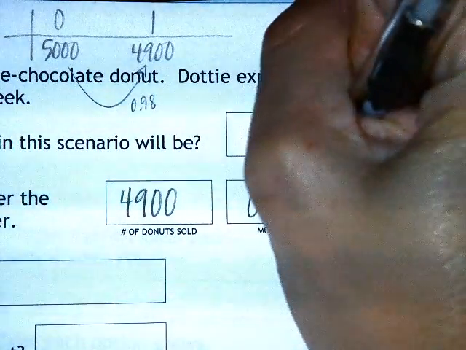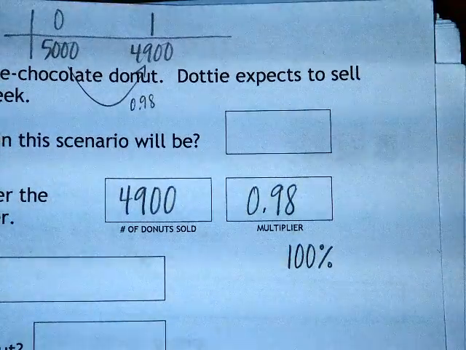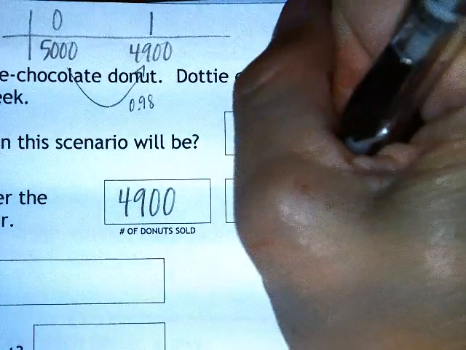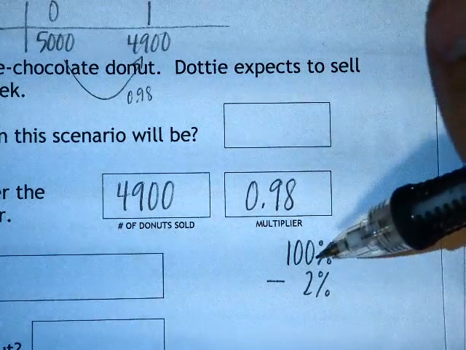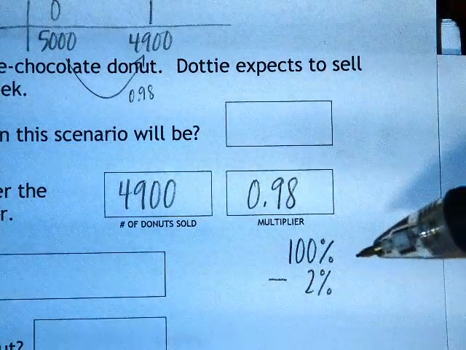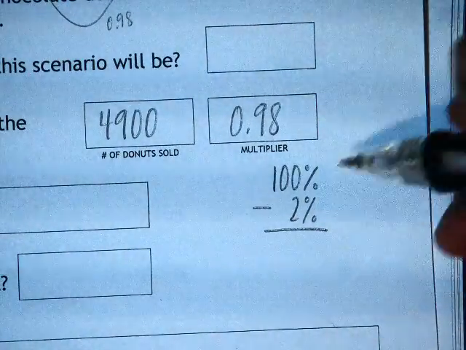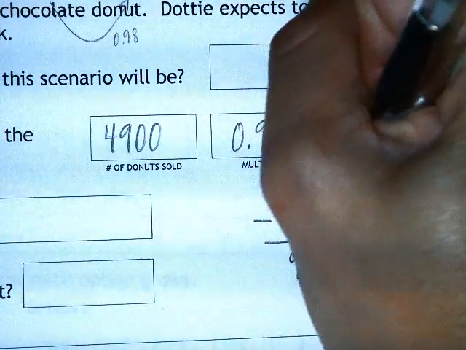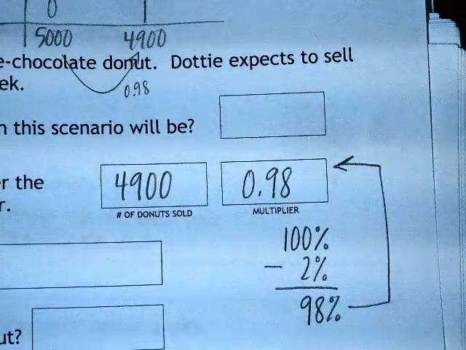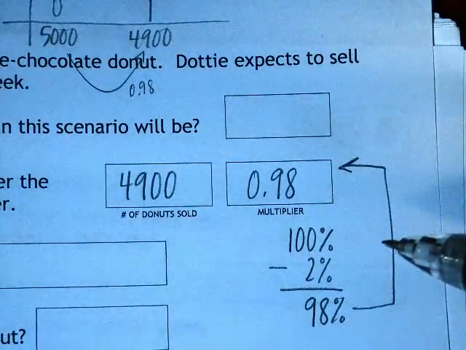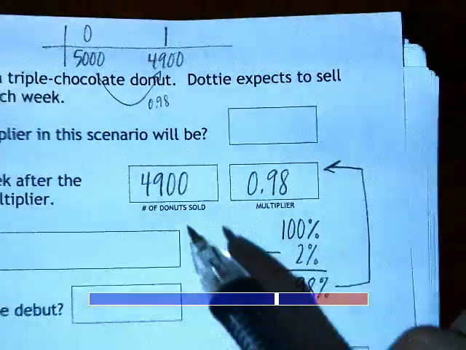If you had started with 100% of the donuts that she was going to sell, she was going to sell all of the donuts. But then the next time she was going to decrease by 2%, it certainly stands to reason that if increasing involves adding your percentage to 100, decreasing would involve subtracting your percentage from 100, and 100% minus 2% would be 98%. And 98% as a decimal, move that decimal 2 places to the left, is 0.98. So if you did kind of figure this out and you're like, well, duh, this makes total sense, then again, that means you can bypass all of this work.